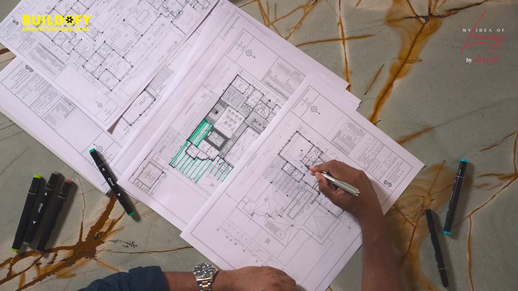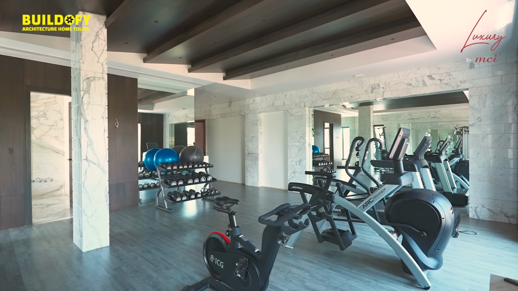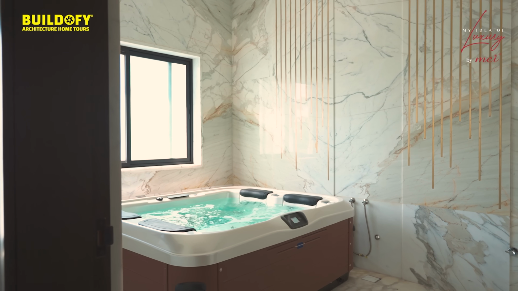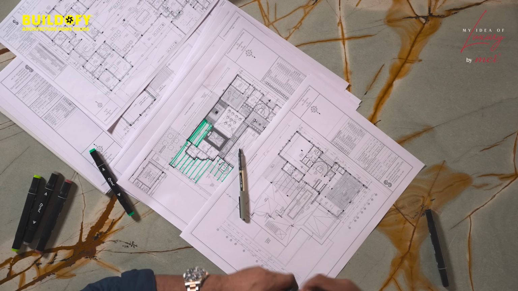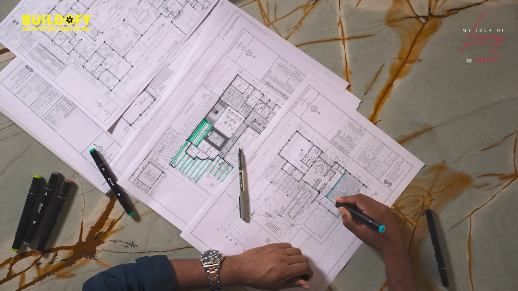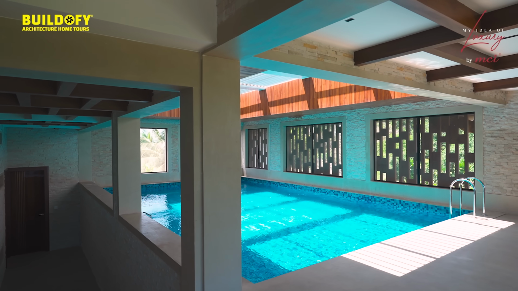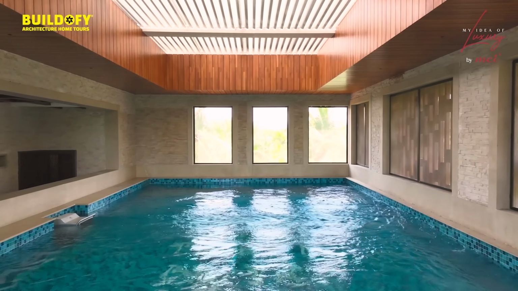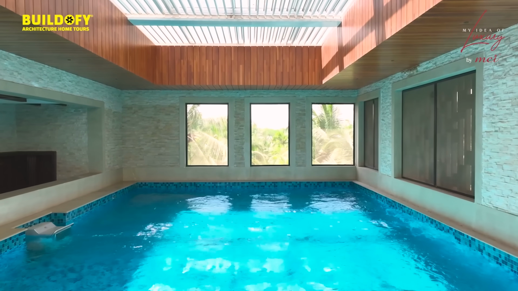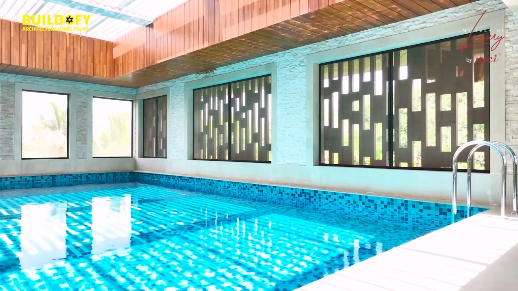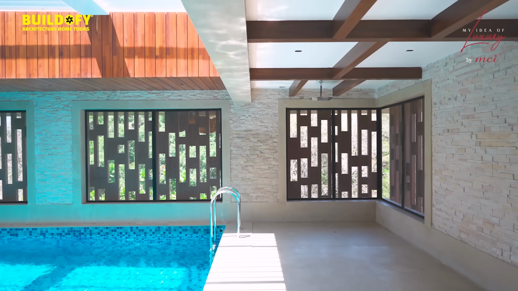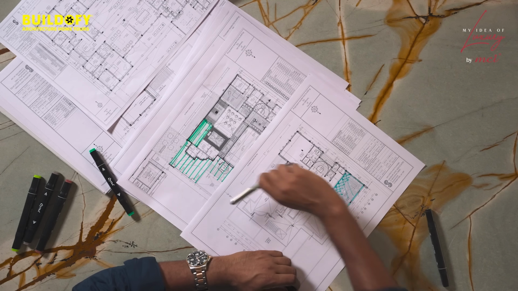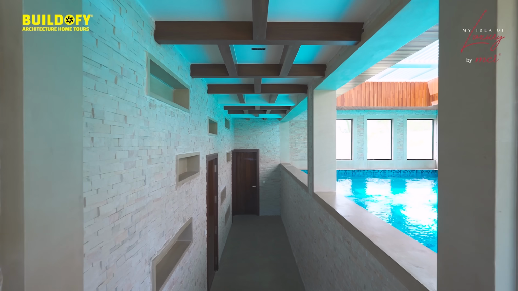There is a very well equipped gym and a spa in the house. And then there is a beautiful indoor pool which is planned here. You have to climb up a few steps and go into this pool area. There's a nice deck with a corner shower.